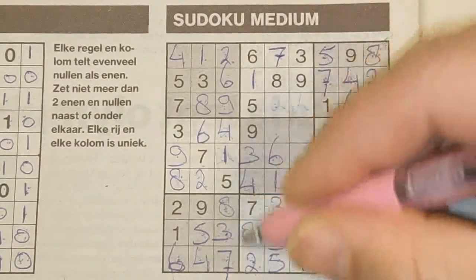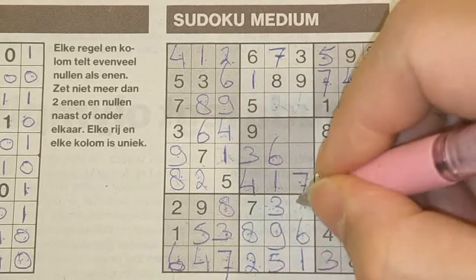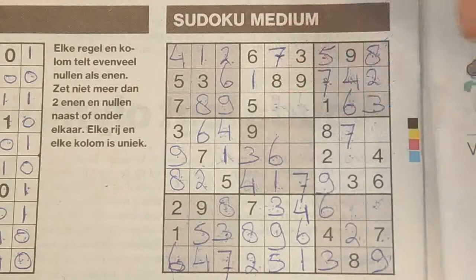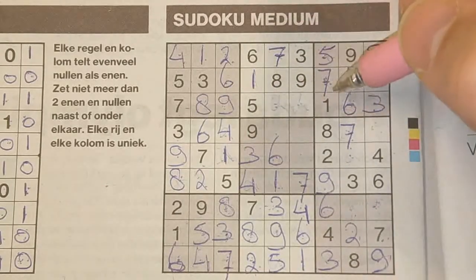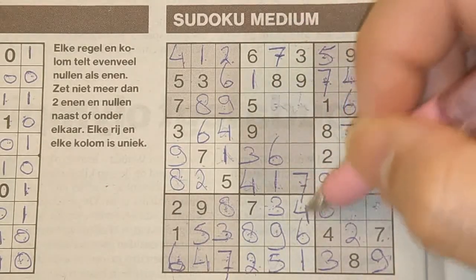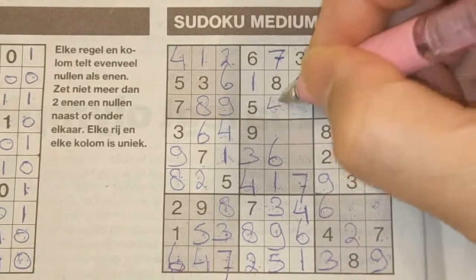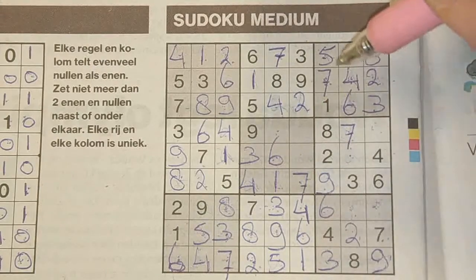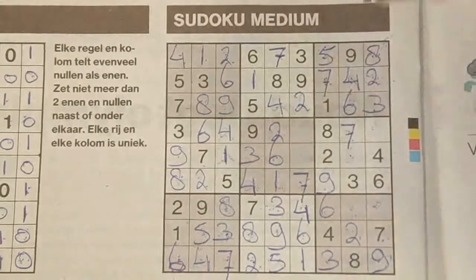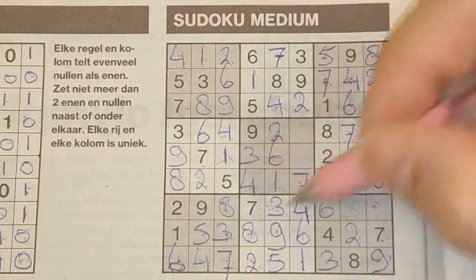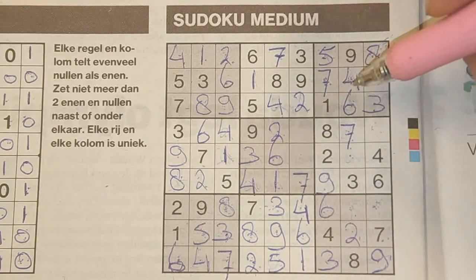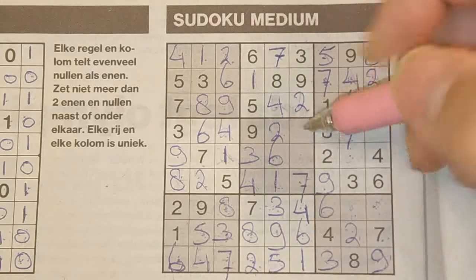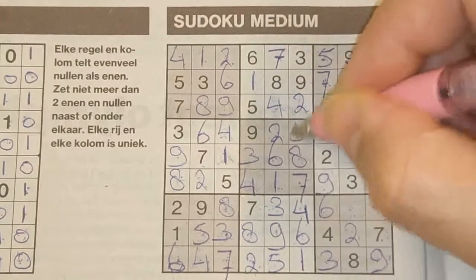One missing number in this big square for the number 4. Two missing numbers of this big square for the numbers 4 and 2. We have a 4 here, so no 4 here. 4 should be there, and the 2 goes there. One missing number in the middle column for the number 2. Two missing numbers of this big square for the numbers 5 and 8. We have an 8 here, so no 8 here. 8 should be here, and the 5 goes there.